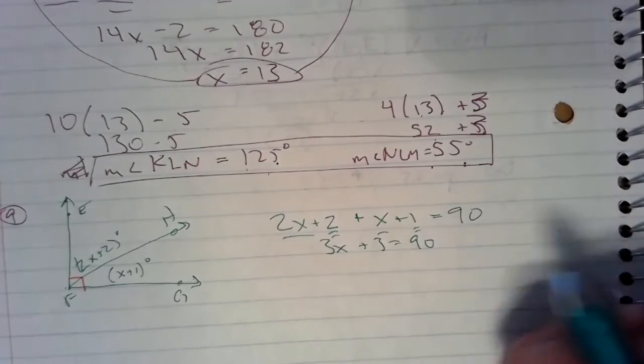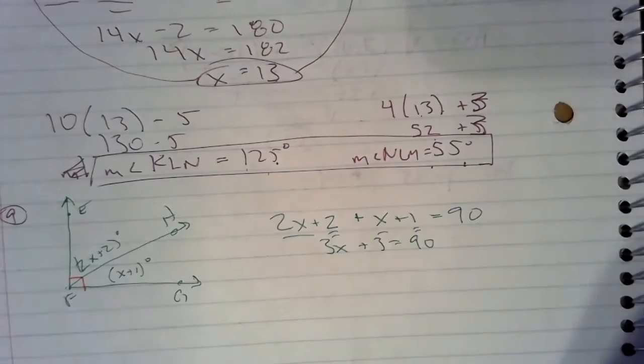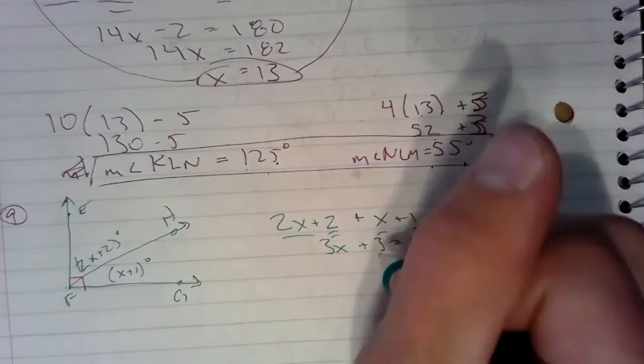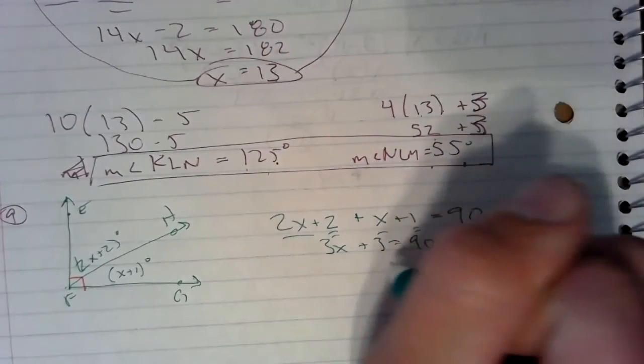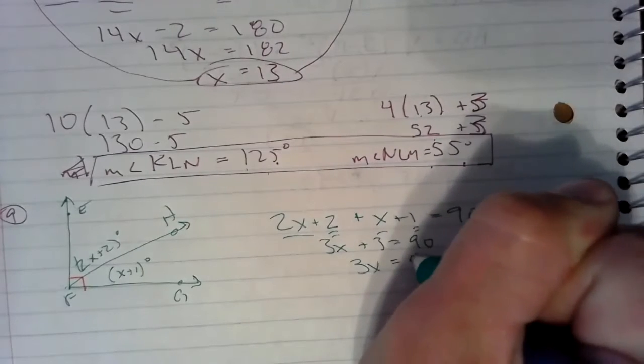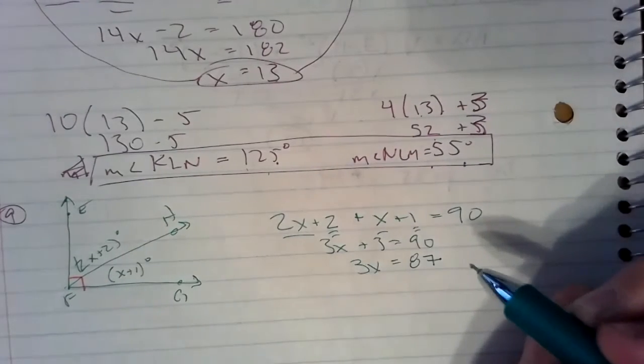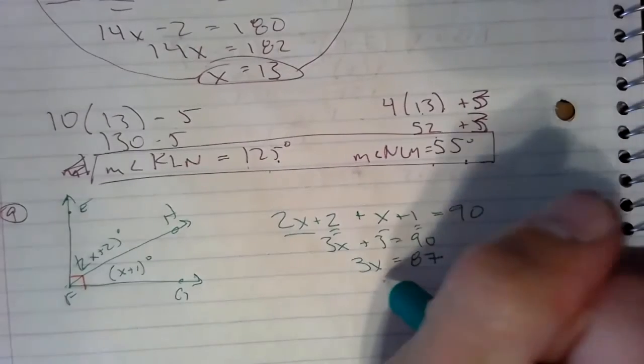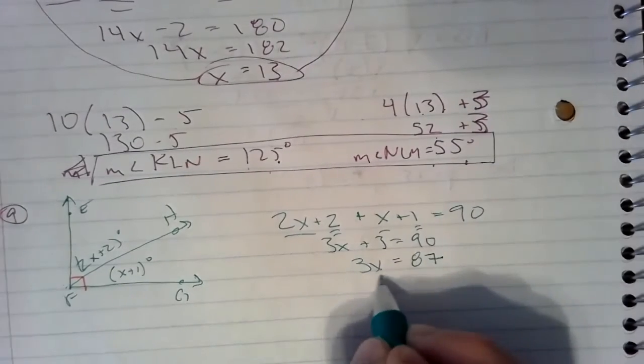And there's something I would want to do right here, but I'm going to do it the old school way. Instead of dividing everything by 3, because we have a common factor, let's go ahead and take away 3 from both sides. Let's go ahead and divide both sides by 3.